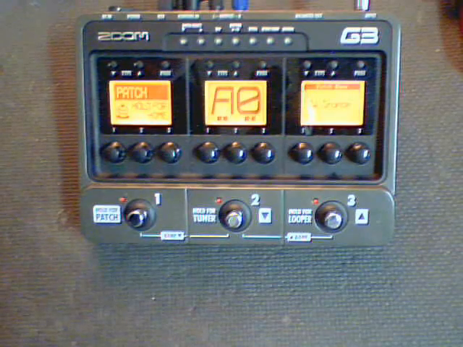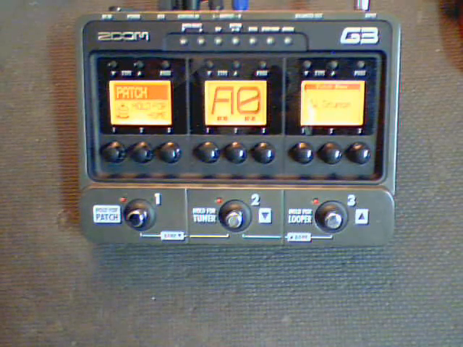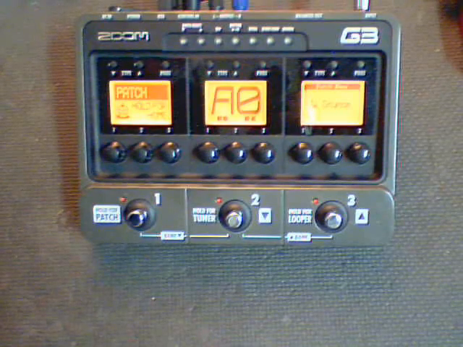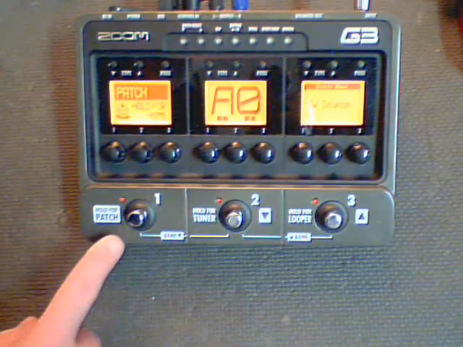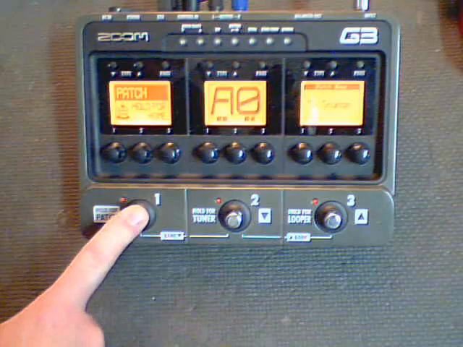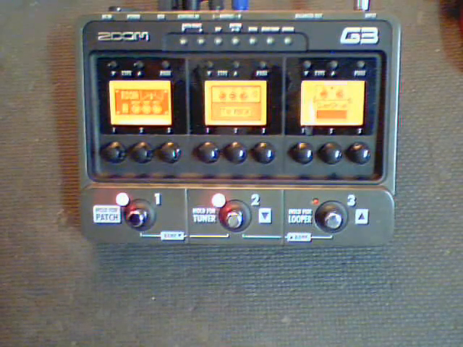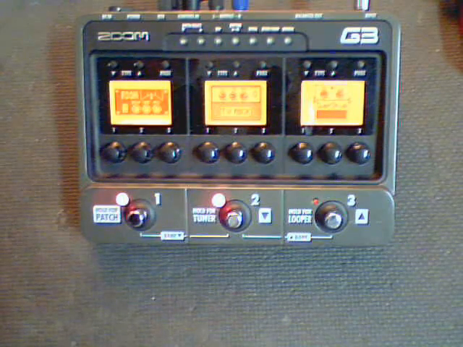Now if I want to make an editing change, or if I want to get out of patch mode to see what's actually involved in a particular patch, I'm going to have to press and hold again number 1. So I'll press number 1, I'm back out of patch mode, now I'm back into effects block mode.